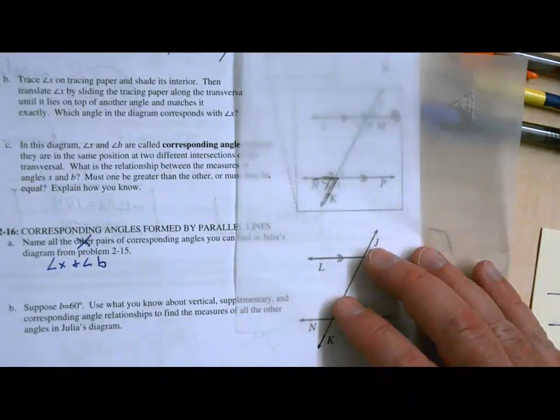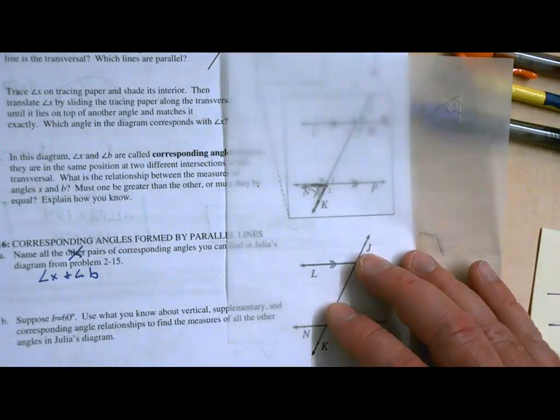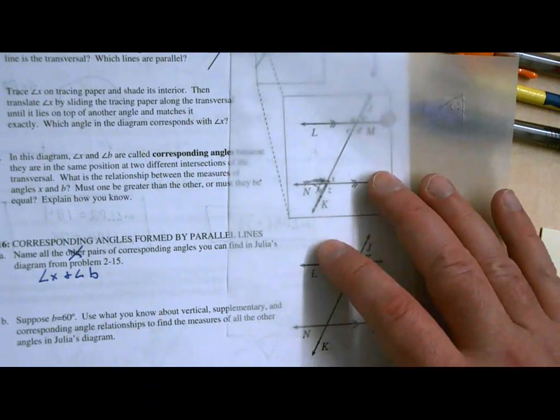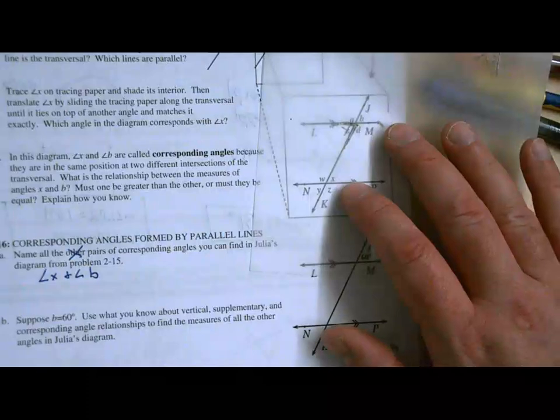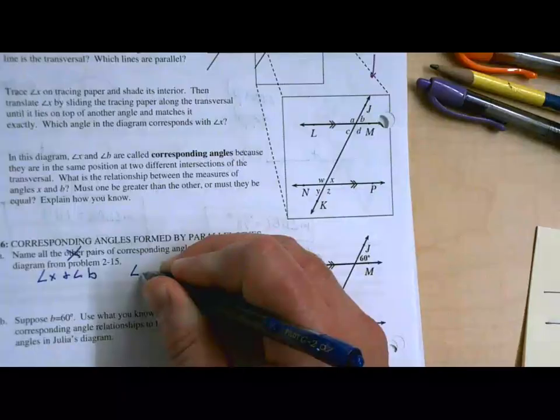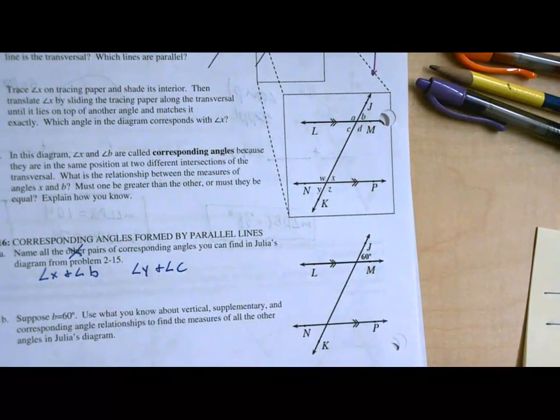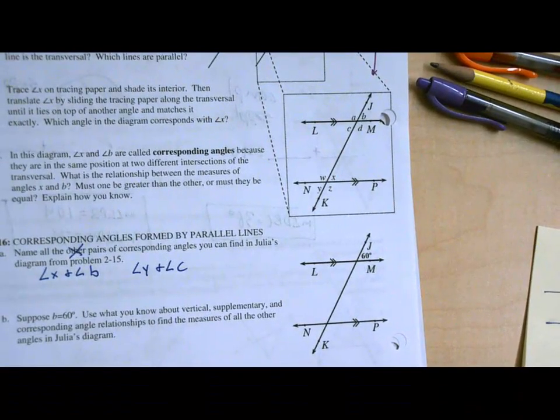Is there a corresponding angle for angle Y? C, because I could take Y and slide it up here and make it match up with C. There's a second pair of corresponding angles. So angle Y and angle C are also corresponding angles. Are there any others?